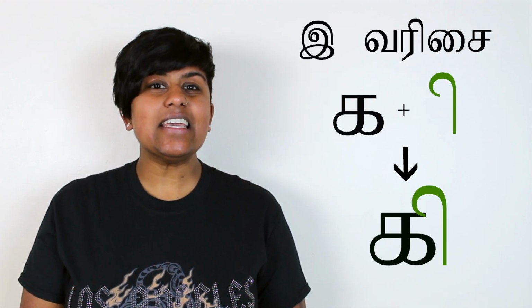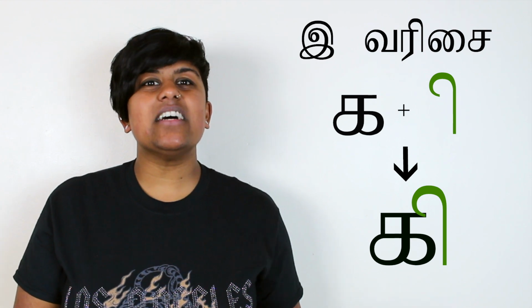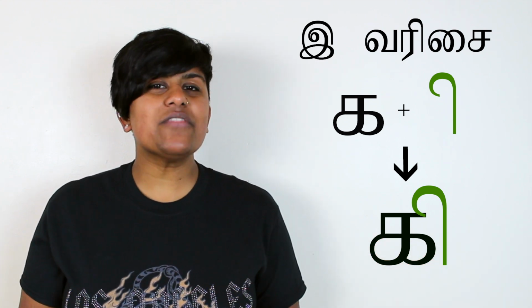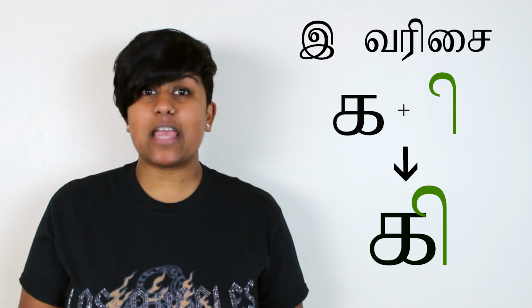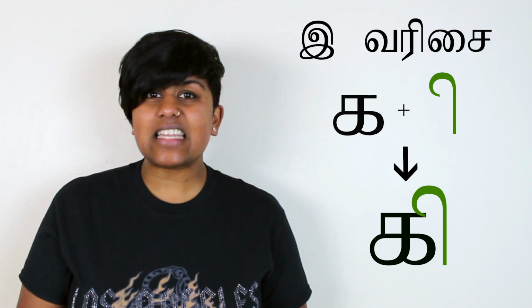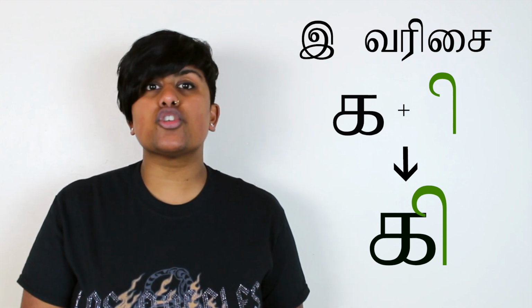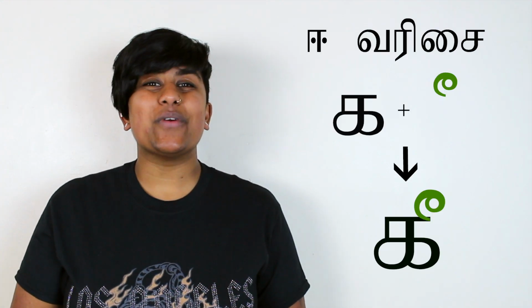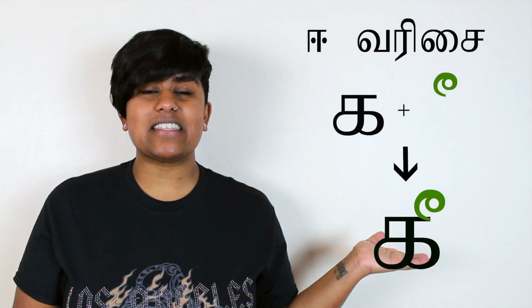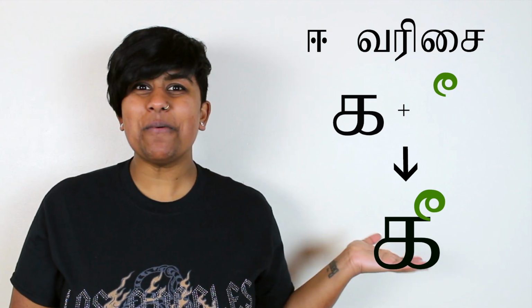Next up, i. So for all the i compound letters, you add a visiri. Now for some of the letters there are exceptions. Depending on the shape of the letter, the visiri might be in a different position, but it's always on top of the letter. Next up, ee. So for ee, you take the stem letter and add a suli on top of it.